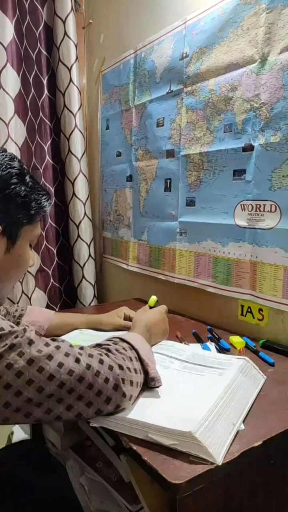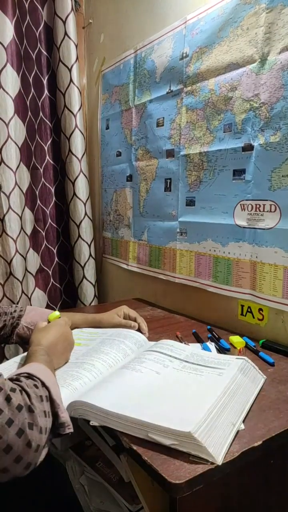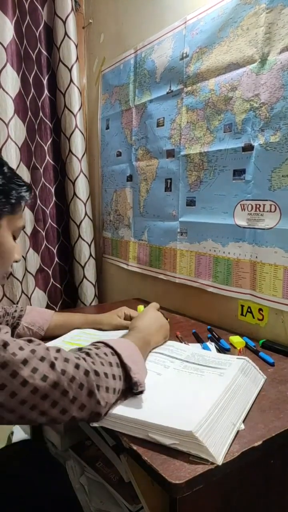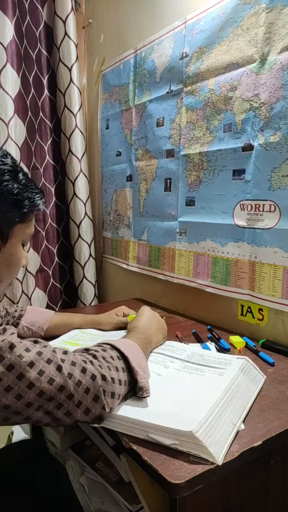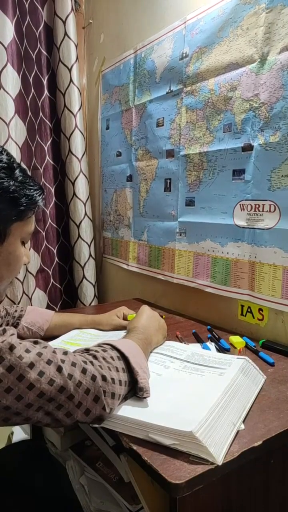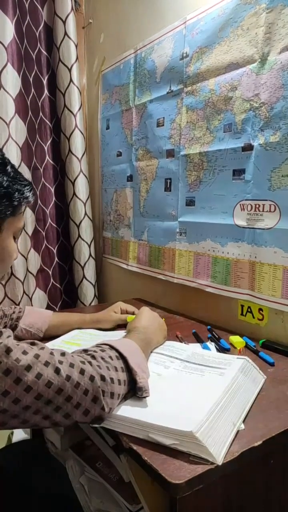Indian Councils Act of 1861. Indians were associated for the first time with the law-making process.